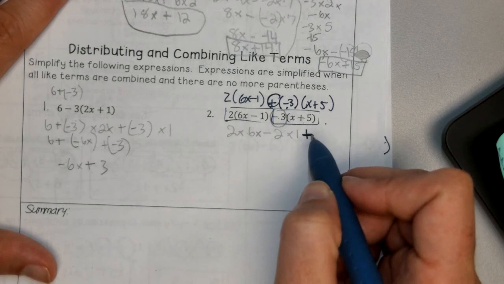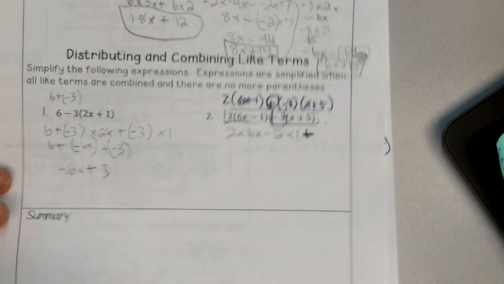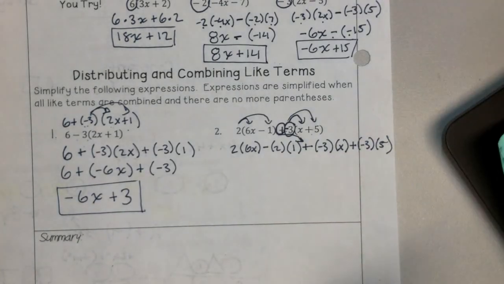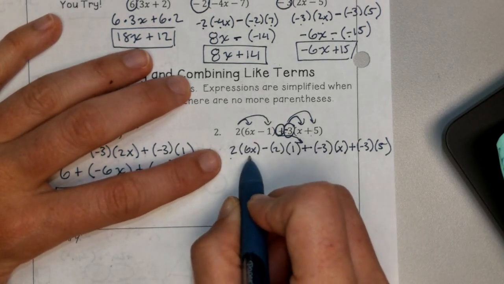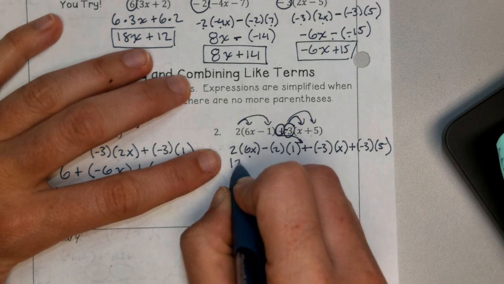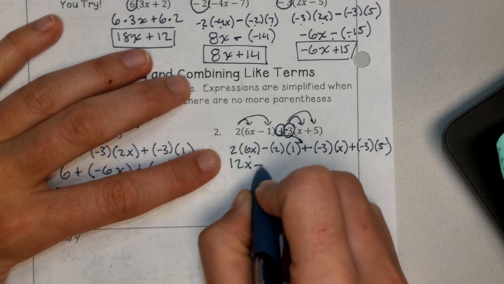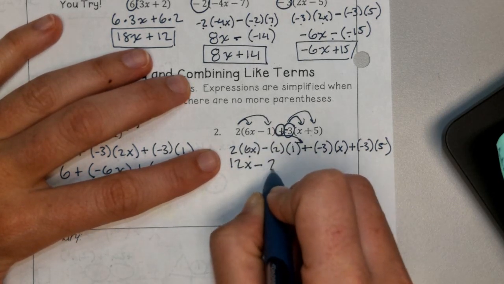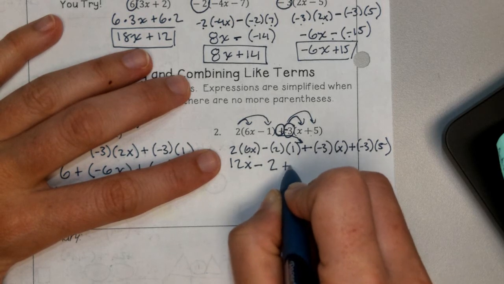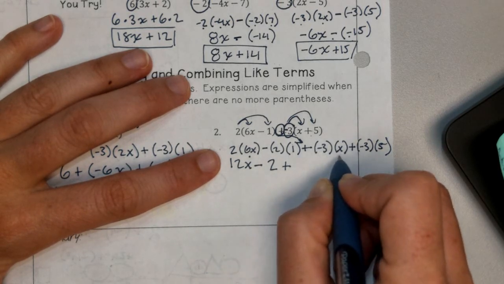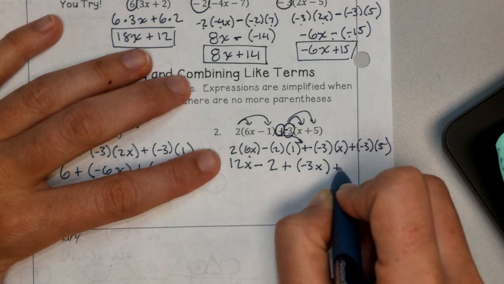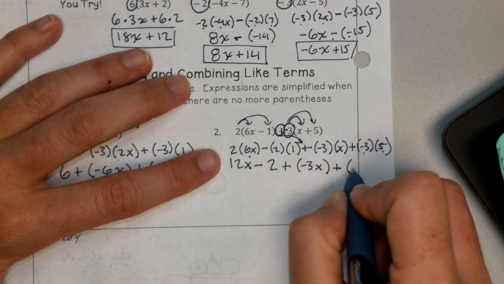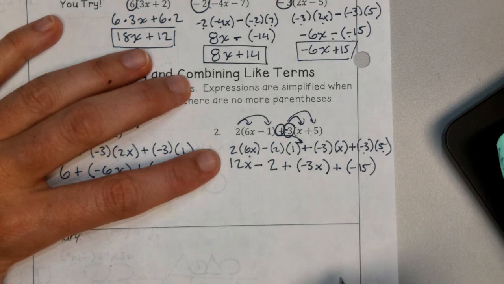A plus sign, not a subtraction sign, not a multiplication sign. 2 times 6x is 12x minus 2 times 1 is 2 plus negative 3 times x is negative 3x plus negative 3 times 5 is negative 15.